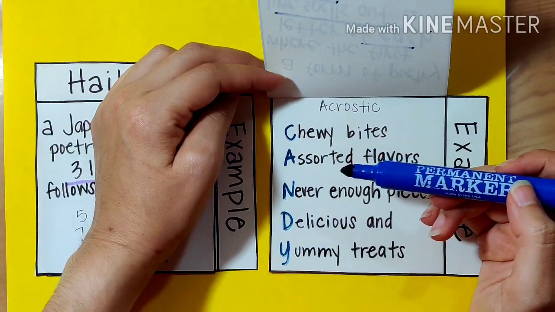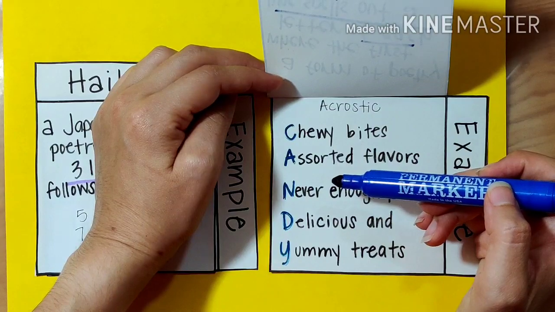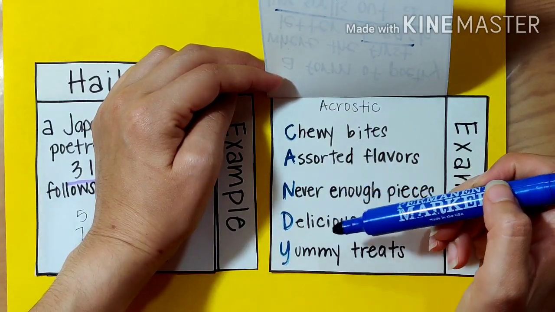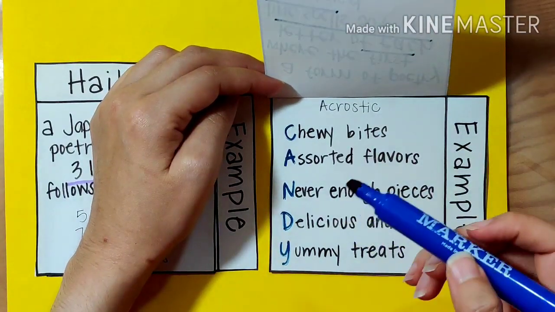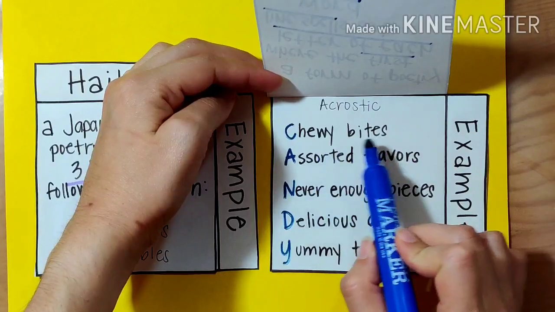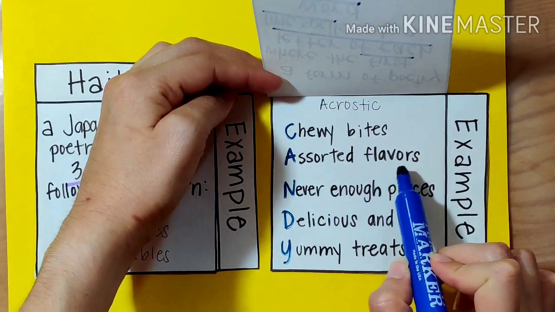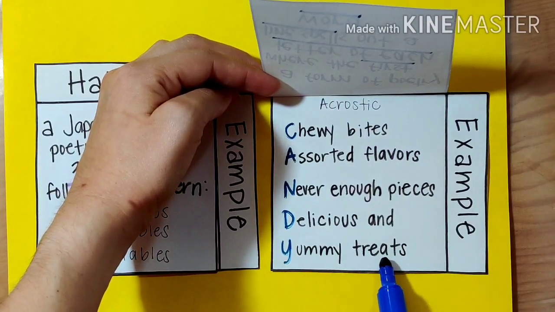You may have even written one of these with your name. Each line just started with the next letter in your name. So let me go ahead and read this one to you. This one says: chewy bites, assorted flavors, never enough pieces, delicious and yummy treats.